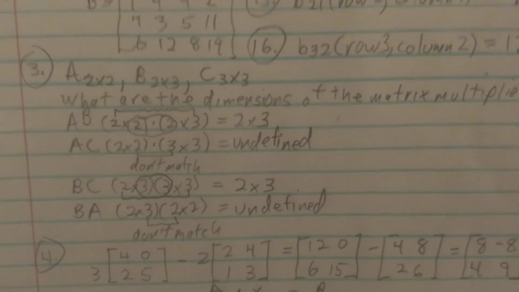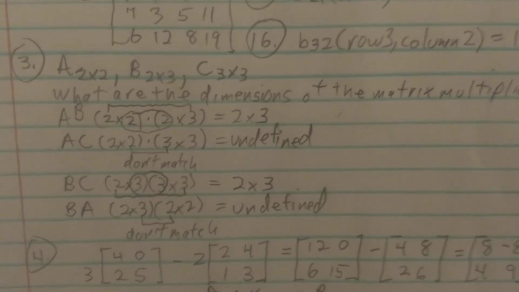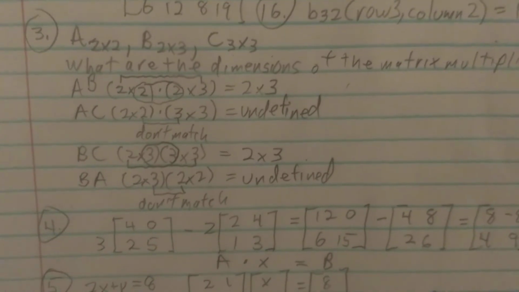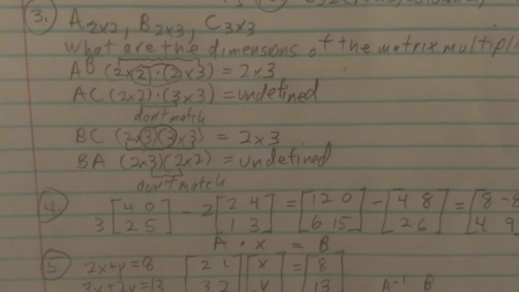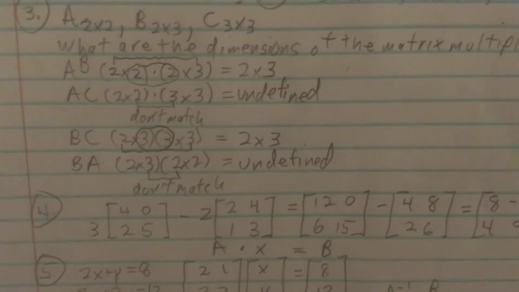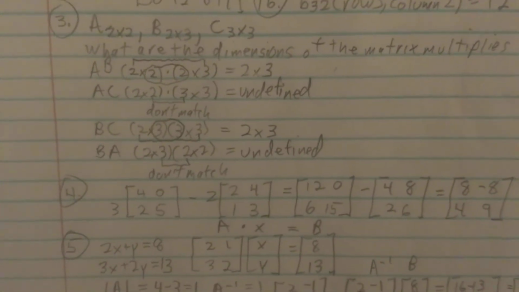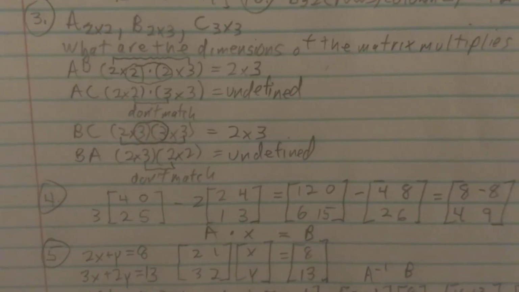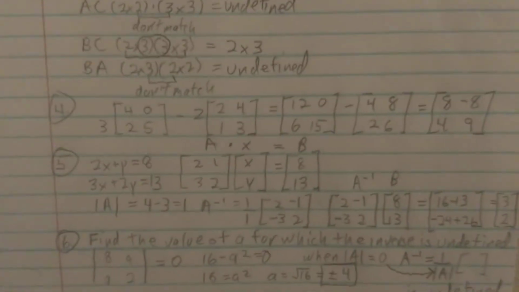Now, if I try to multiply A times C, I have a 2 by 2 times a 3 by 3, and the inner dimensions, 2 and 3, don't match, so that's undefined. It can't be done. But if I multiply B and C, then I have a 2 by 3 times a 3 by 3, and the inner dimension 3 matches. So I have the outer dimensions, again, 2 by 3. But if I multiply B times A, I have a 2 by 3 times a 2 by 2, and the inner dimensions 3 and 2 don't match, so that's undefined.